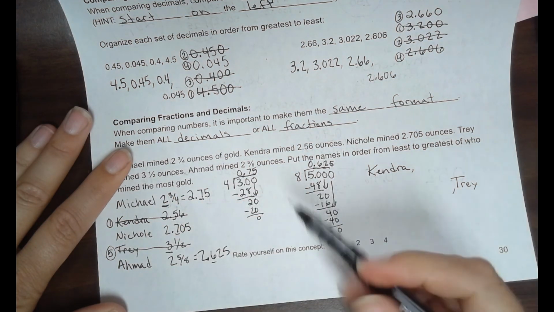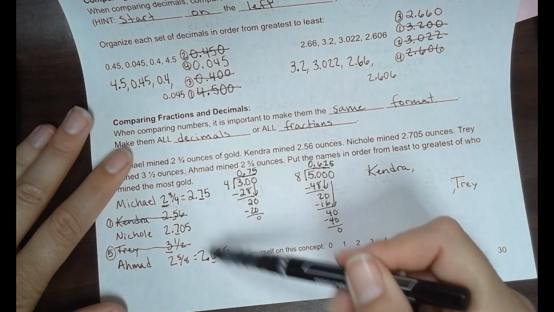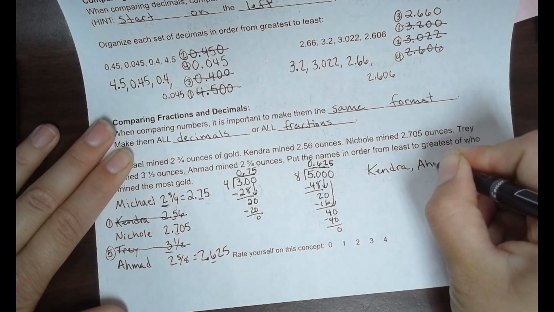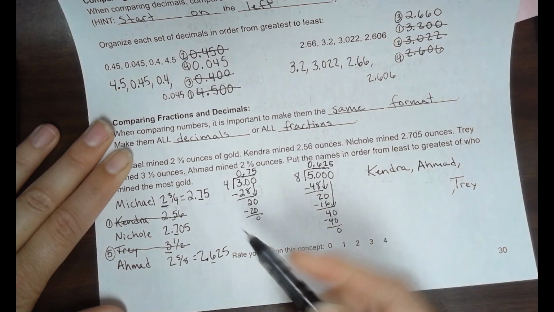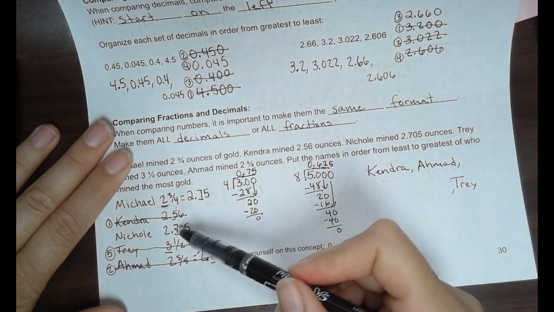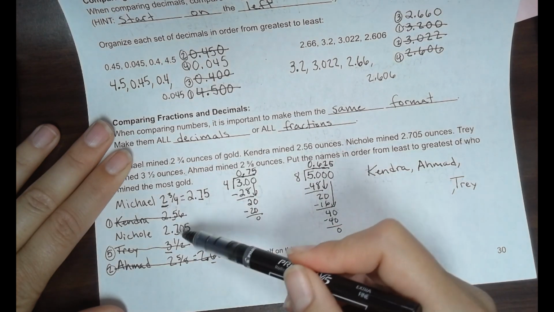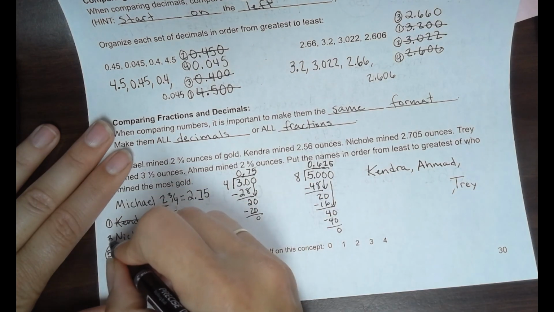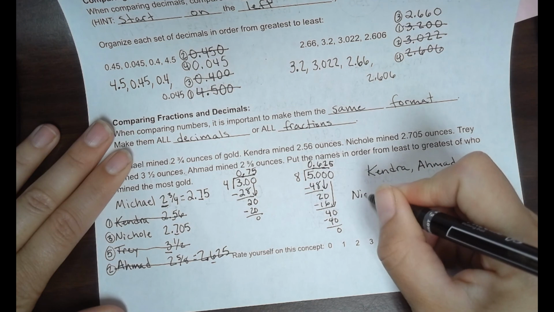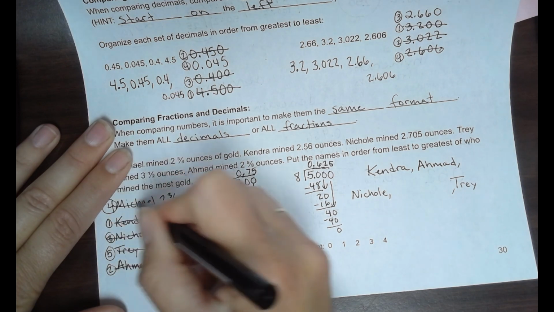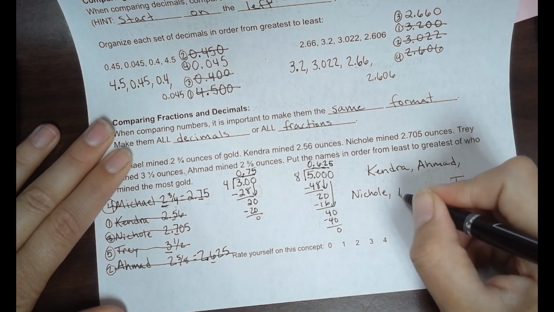So we got the smallest and the biggest. Now looking at what's left. 7, 7, 6. That means Ahmad was next, so number 2. So now between Nicole and Michael, they have a 7 in the tenths place. So now I look at the hundredths place. 5 and 0. 5 is larger than 0. So that means Nicole was third. And that leaves Michael in the last spot that we haven't filled in, so spot number 4.